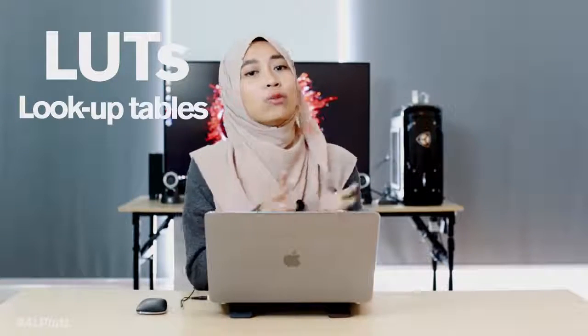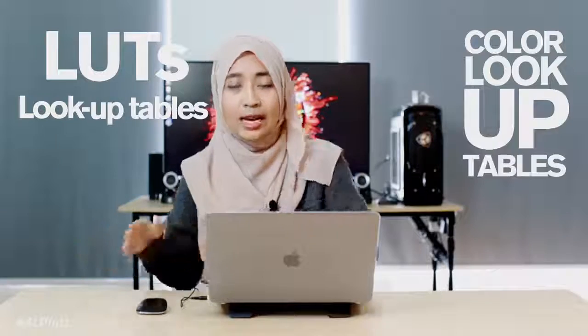Alright, so before we start, I wanted to explain what LUTs are, what they are for, and how to use them. LUTs stands for lookup tables, or to be specific, color lookup tables. It is a file that contains color information, the color adjustment that we created, whether inside Photoshop or Premiere Pro or any editing application.